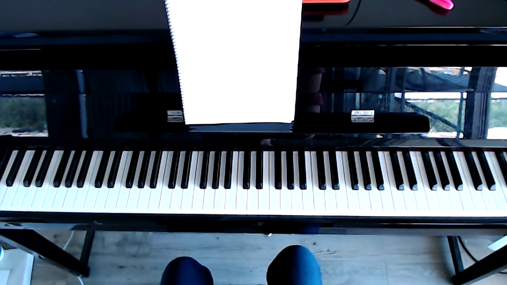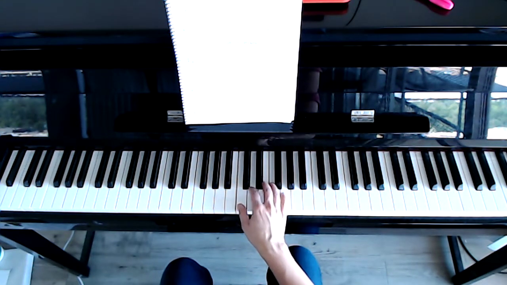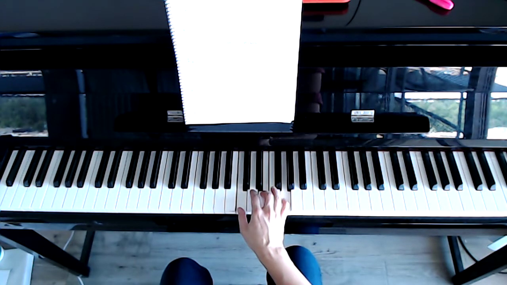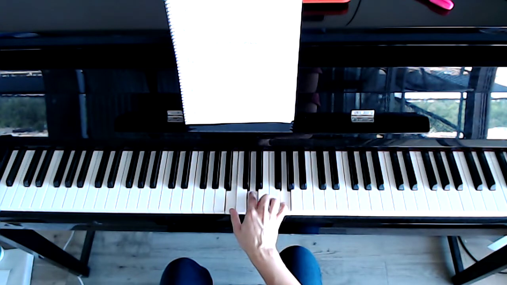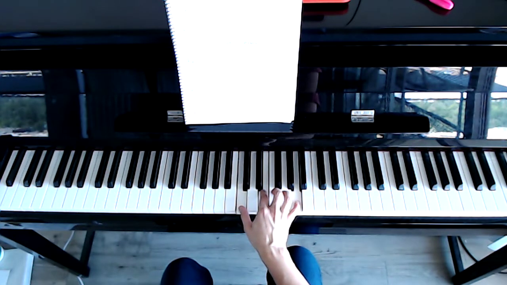All right, this is the bottom of page 21, the review of chord progression 1, 5, 6, 4 in all the inversions. So check it out. In the key of C, 1 is C, 5 is G, which we would play in first inversion, right? 6 is A minor in first inversion, and 4 is F.